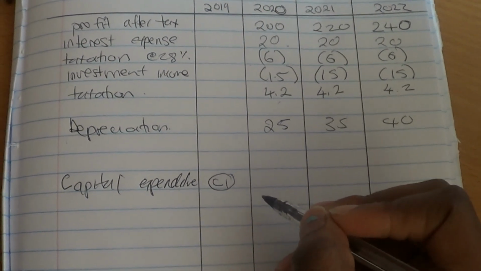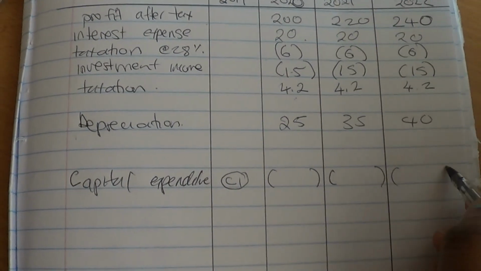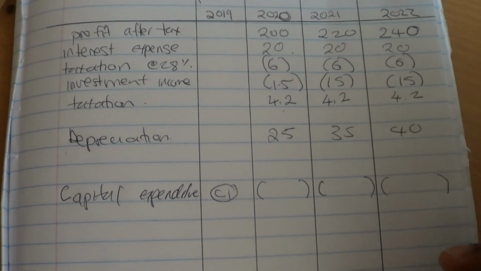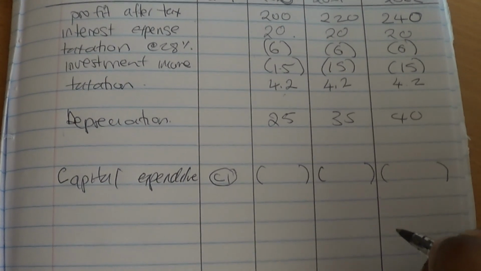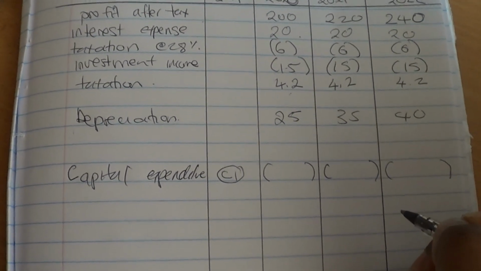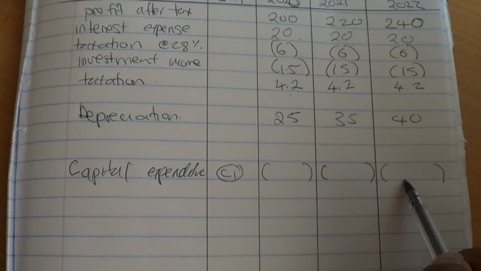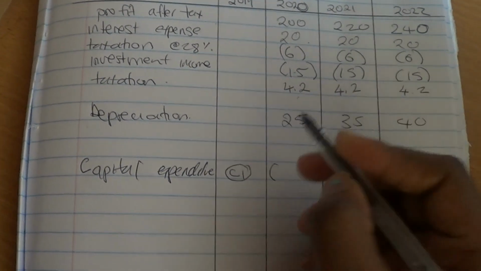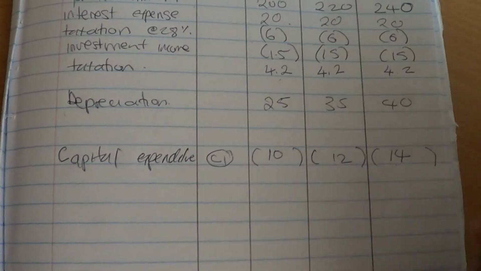Capital expenditure is usually in most cases going to be a negative outflow because it is referring to the amount of money that they spend on buying property, plant and equipment. It is also quite important to note they could make it very easy. They can be kind enough to give you this amount and tell you that your capital expenditure on PPE was 10 in this year, 12 in this year, and 14 in this year.